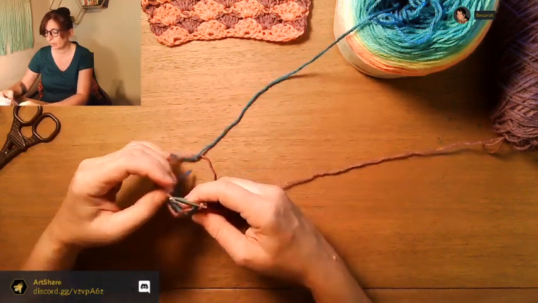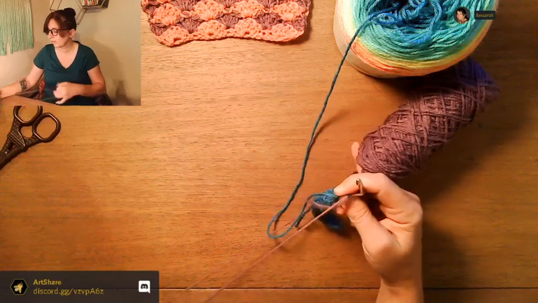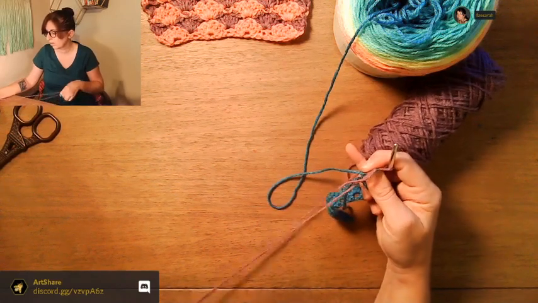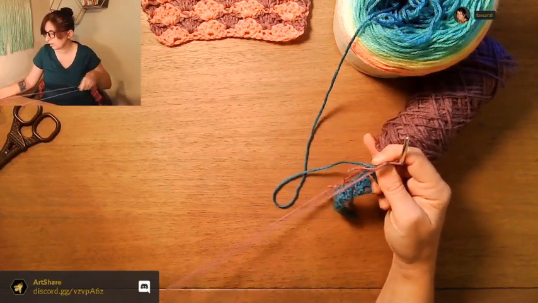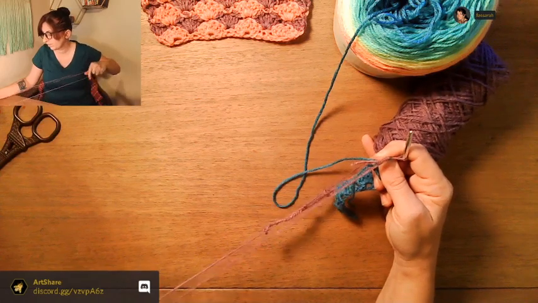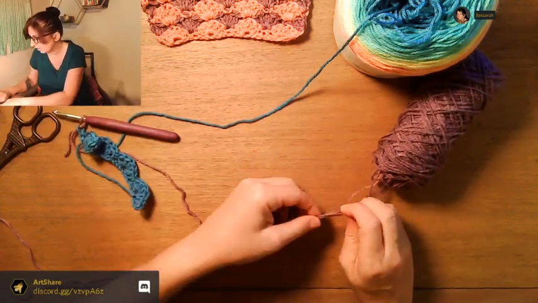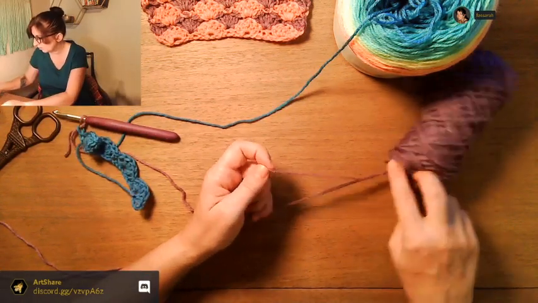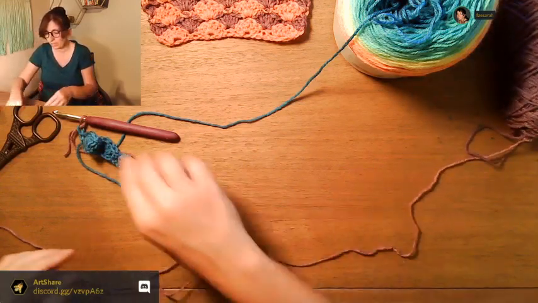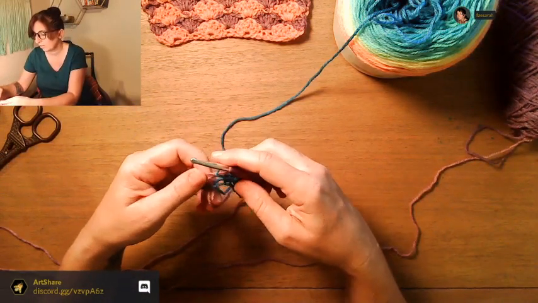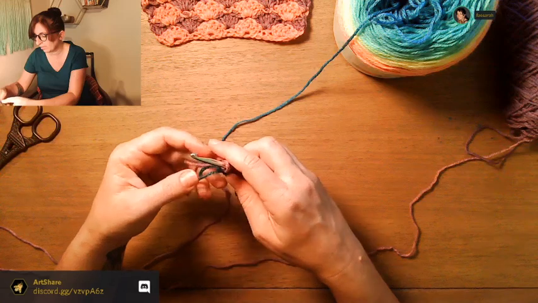Let me make sure I've got the working yarn. I forgot to give myself slack at the beginning, and now I'm dealing with a knot, so I apologize. Okay, so let's start that again. Let's try that again.